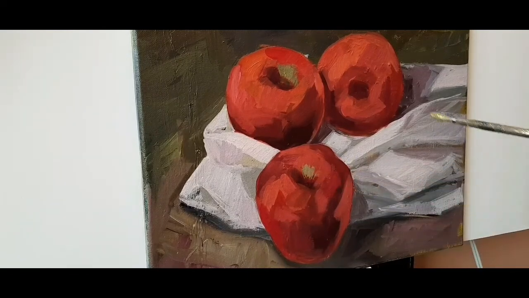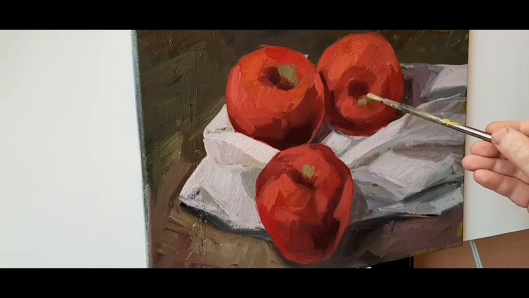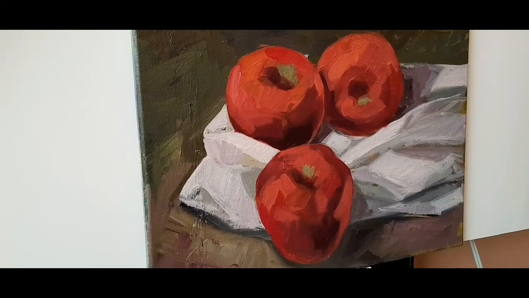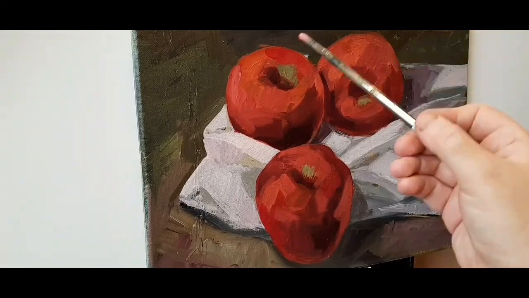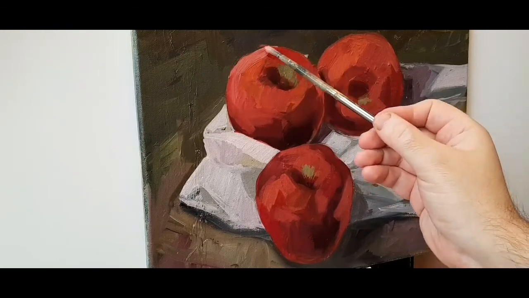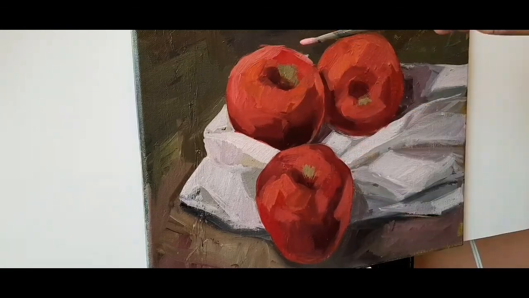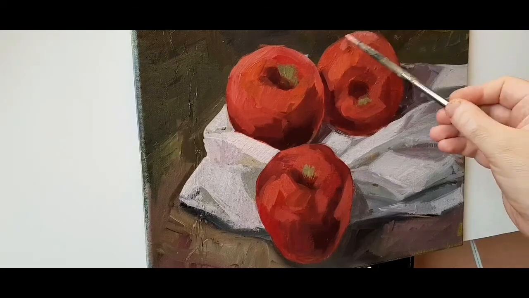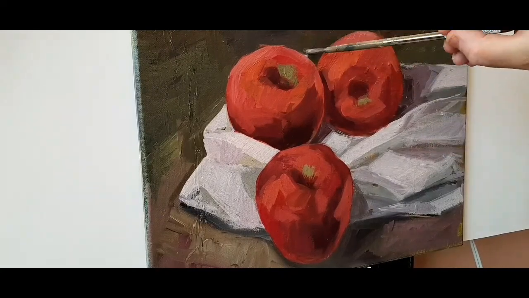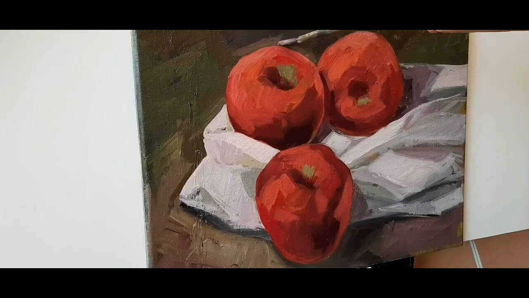So rinse and wipe the brush and navigate carefully between the mixtures, but do mix a lot. And application of brush strokes. So the brush strokes are placed on the angles to describe the form of the object.